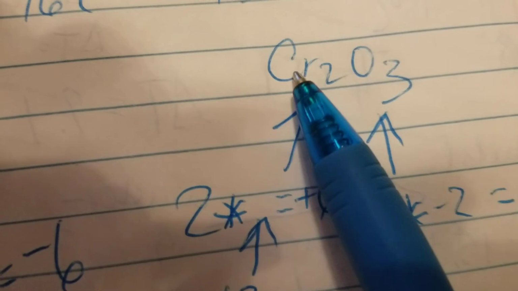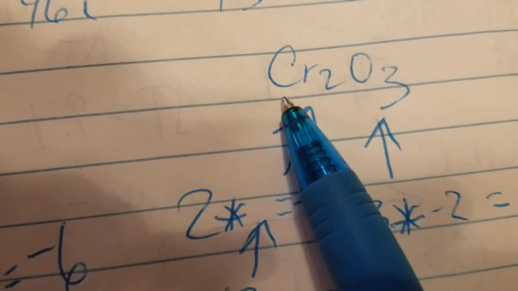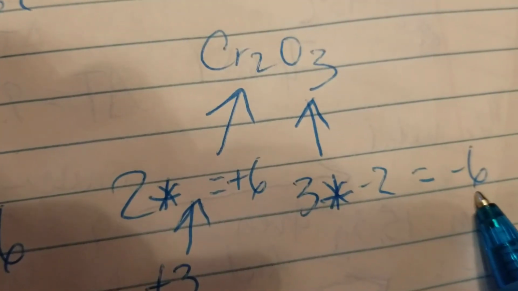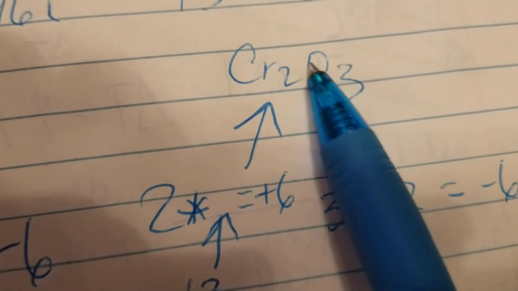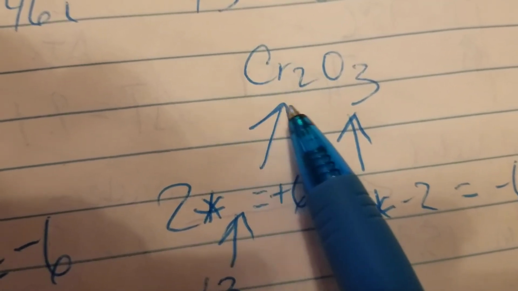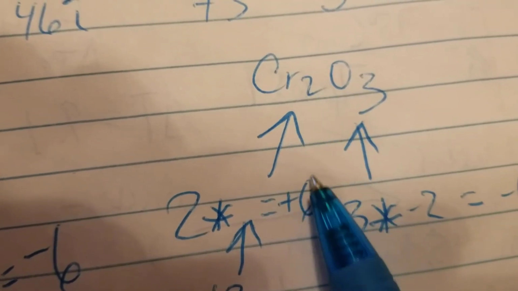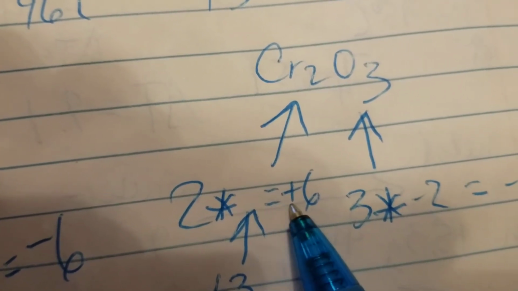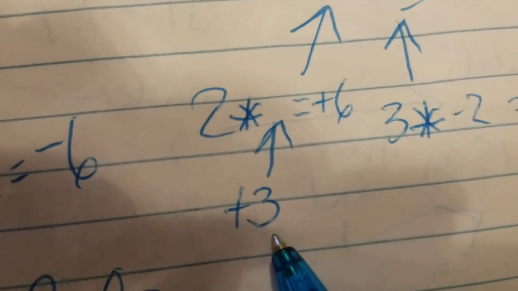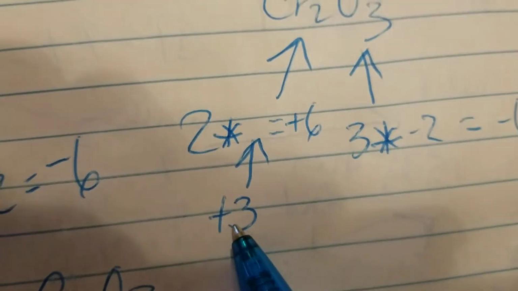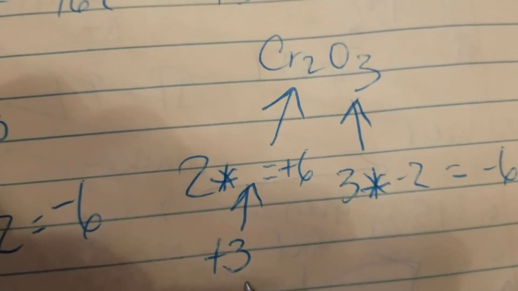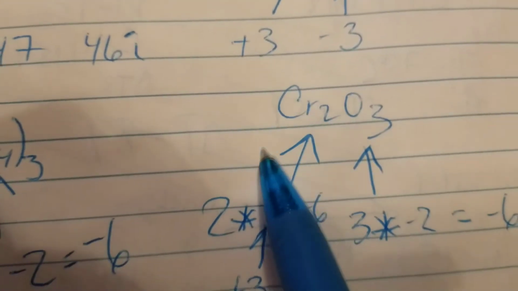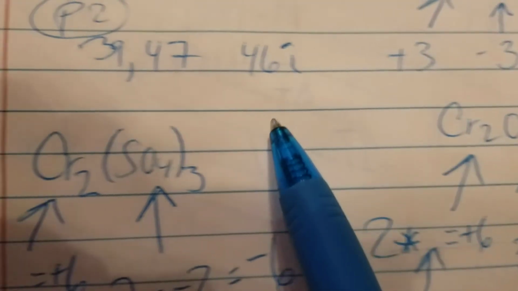So if there's 2 chromiums and I need this to equal the opposite of -6, I need this to equal +6. 2 times what equals +6? The answer is +3. So in this one, the chromium is also +3. In the first one, the chromium was +3. So far, they're both +3. Next.